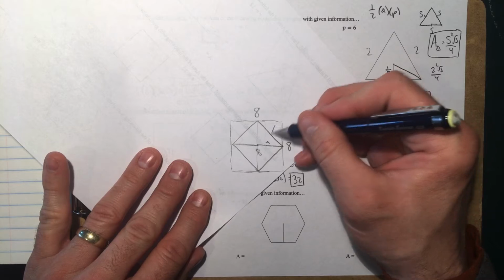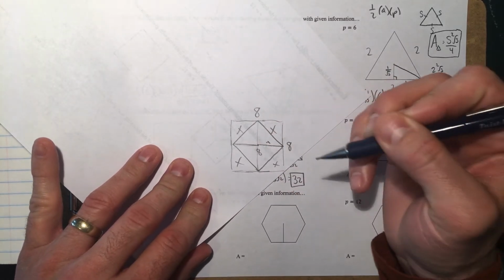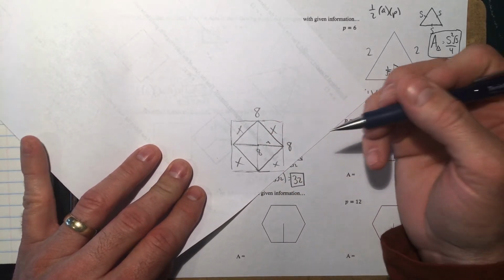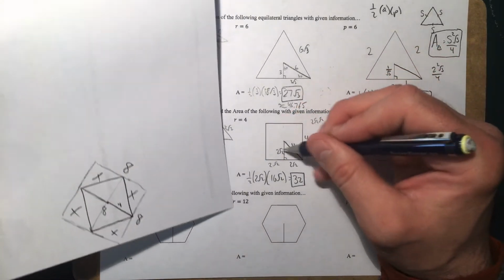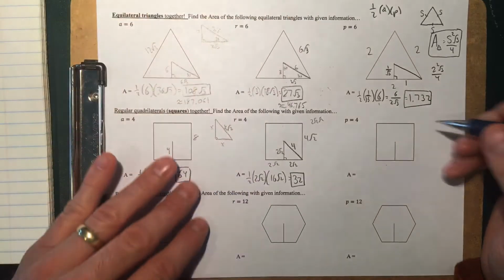You're like, I don't want 64. You add all that extra stuff on. I don't want that extra stuff. Oh, yeah. So it's 32. So all you got to do is pretend it's half of a tilted square and forget about all this 2 root 2 nonsense. But I like it.